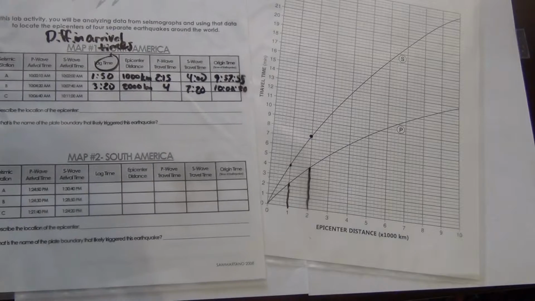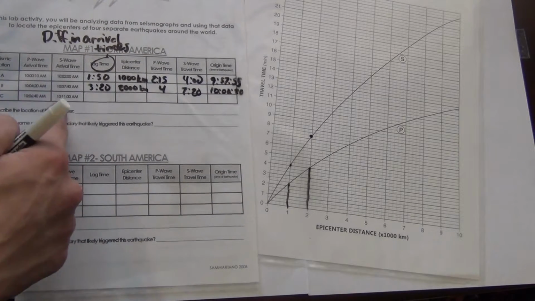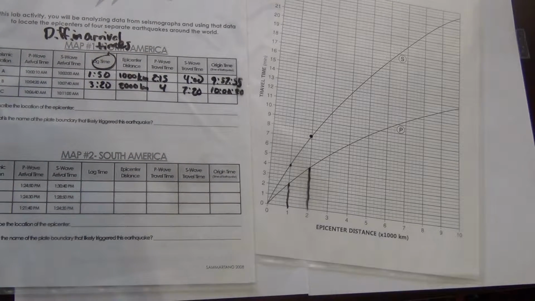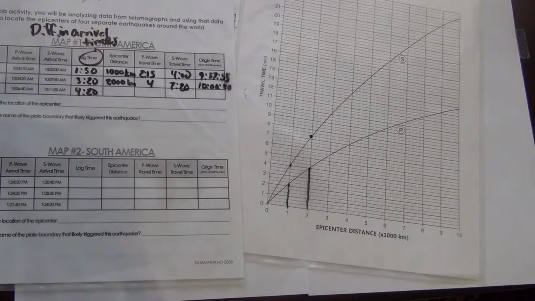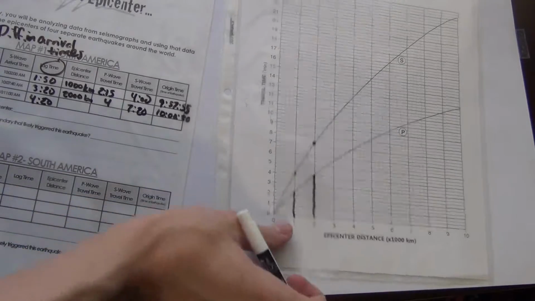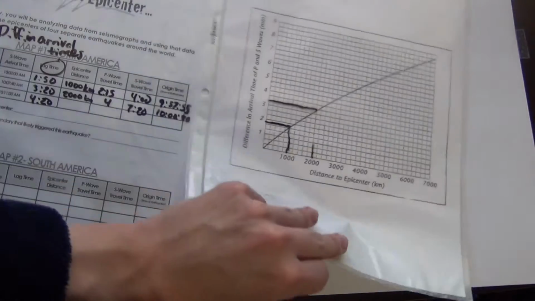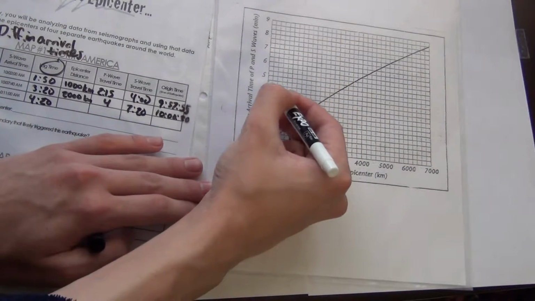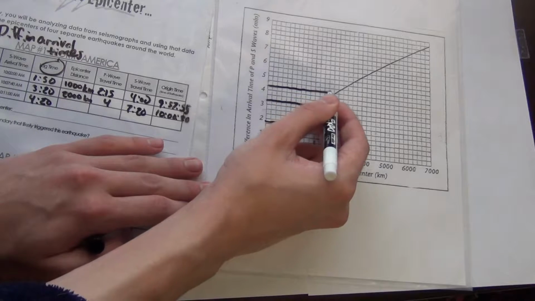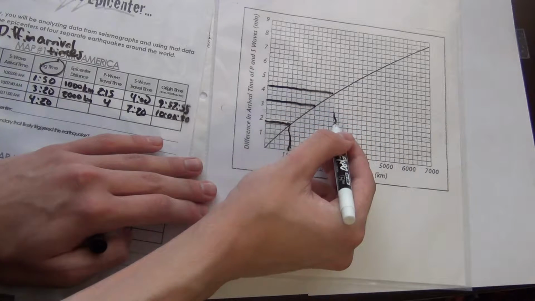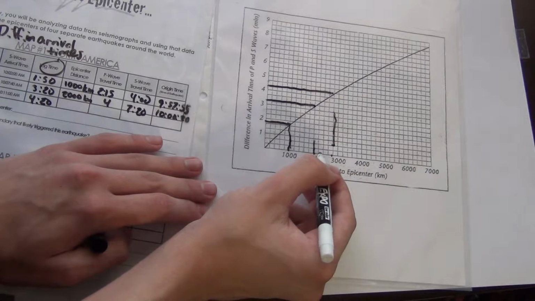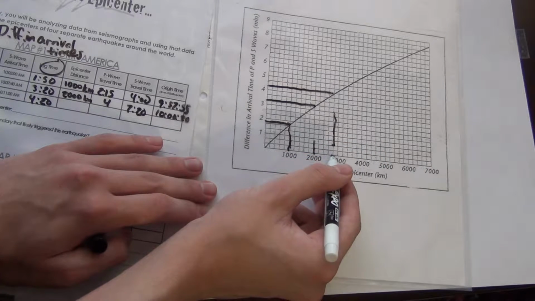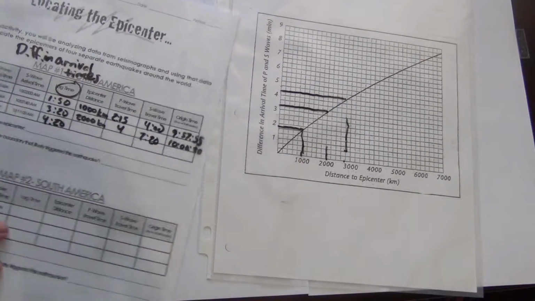Okay, C is the last one I'm doing. 10:06:40, 10:11, that's going to be 4:20. I know that all of you are laughing at me struggling at math. Epicenter distance, so take 4:20. That looks to be 2,800 kilometers.